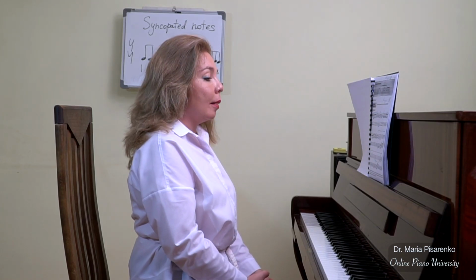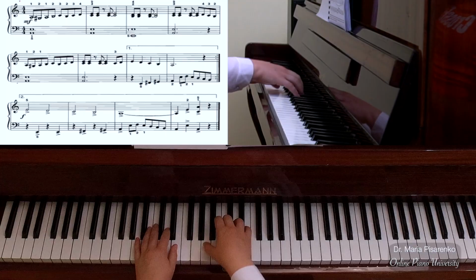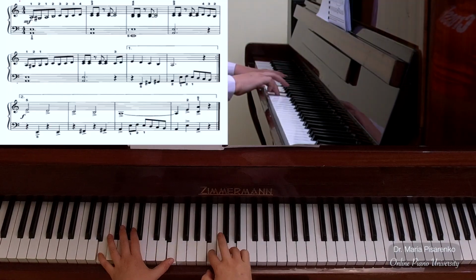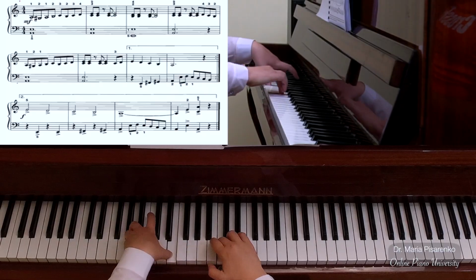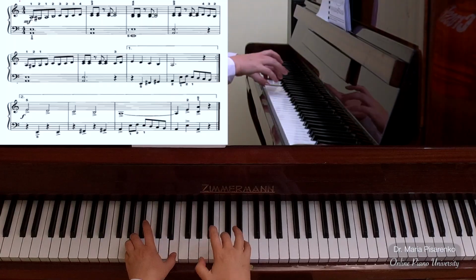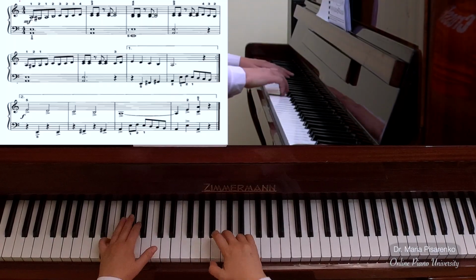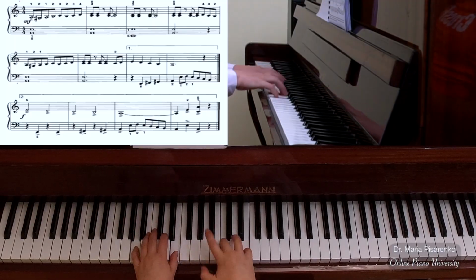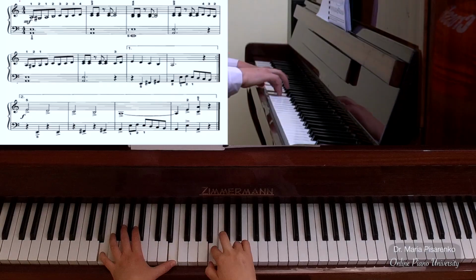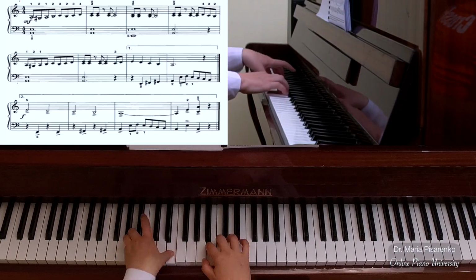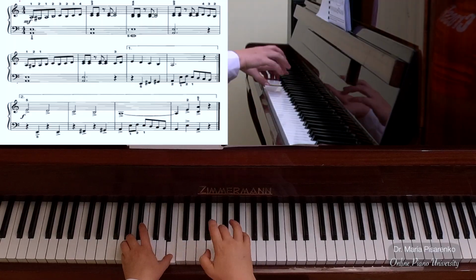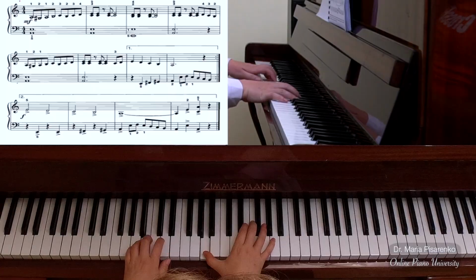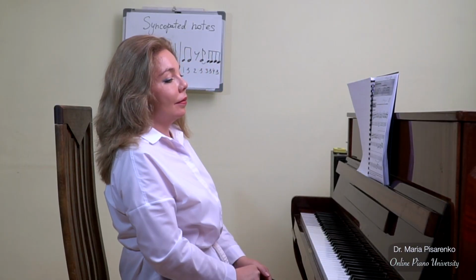Now I will play it at a faster tempo with both hands, and I'm not going to count. Now you can practice.